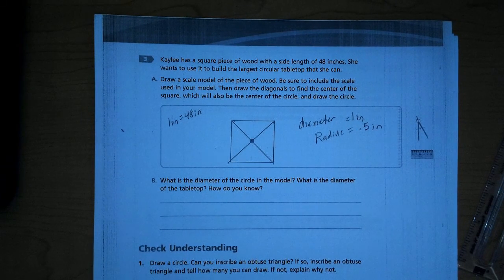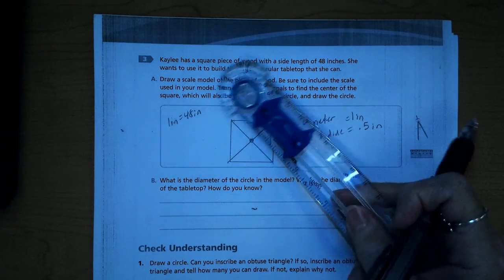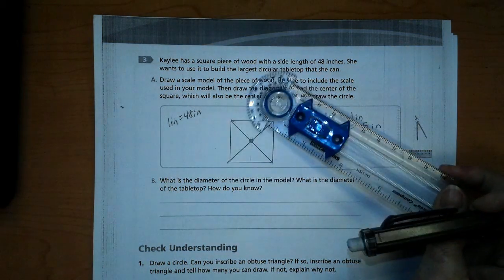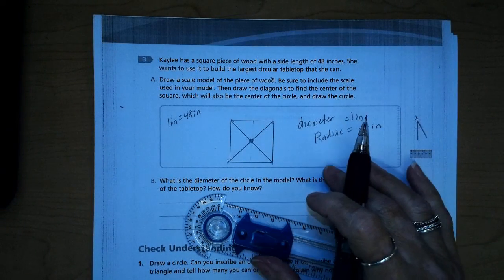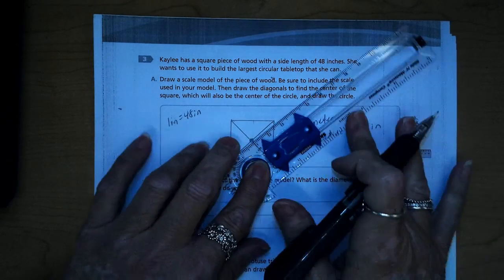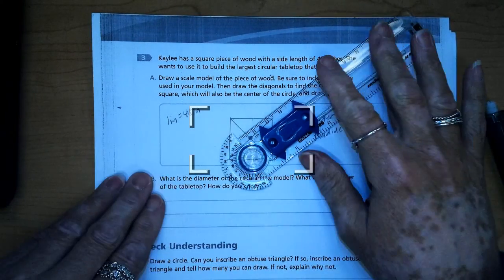So that means we're going to have to take our compass and set it at 1/2 inch, right? Because we actually draw the circle around the radius, not the diameter.